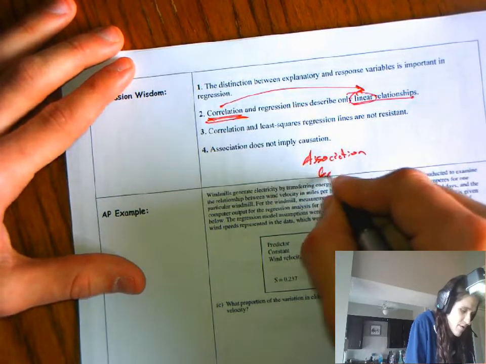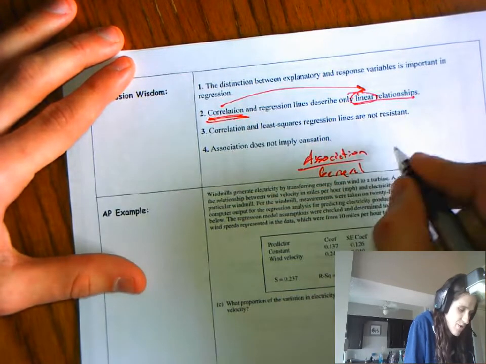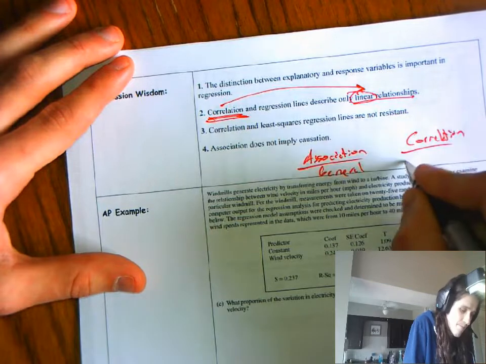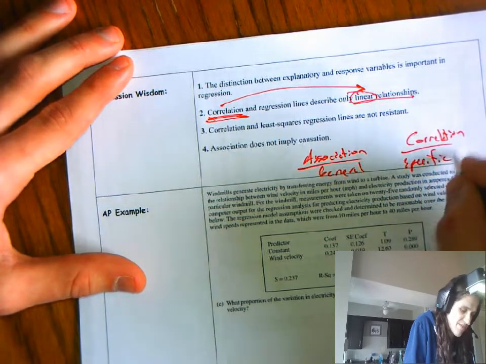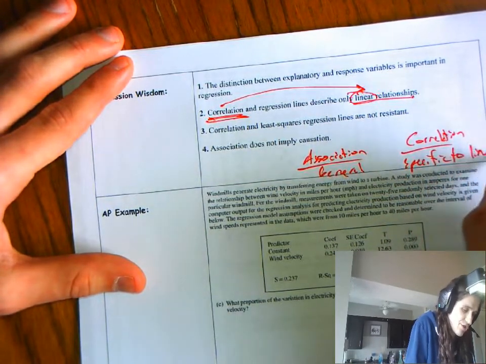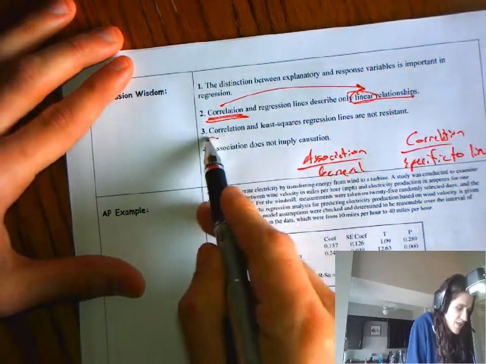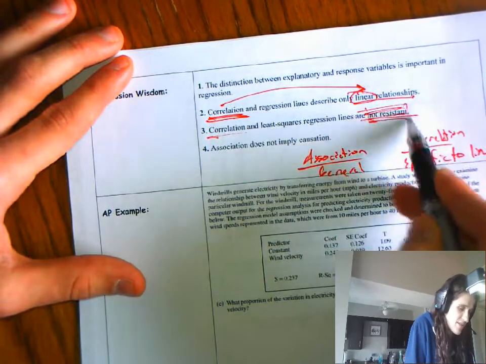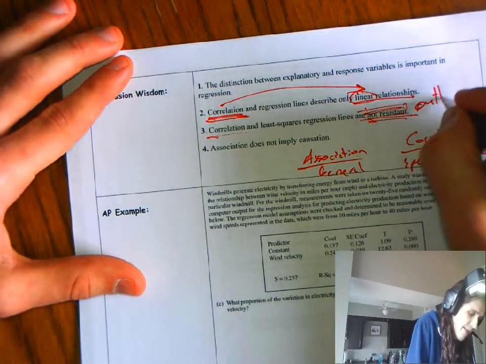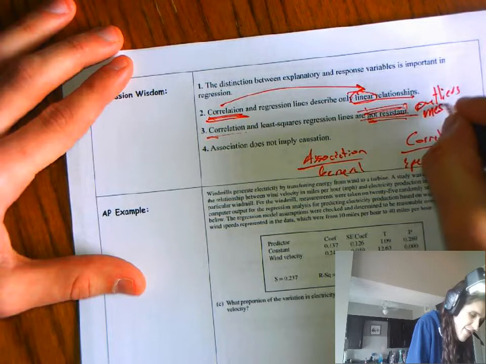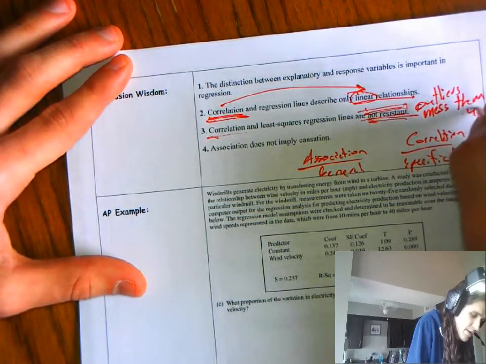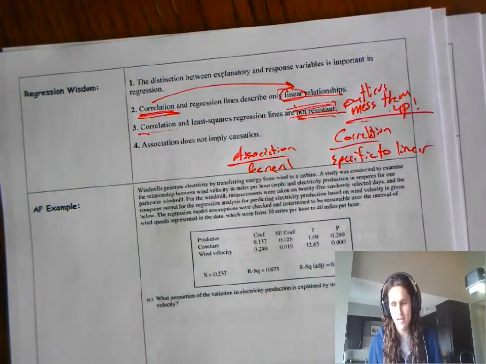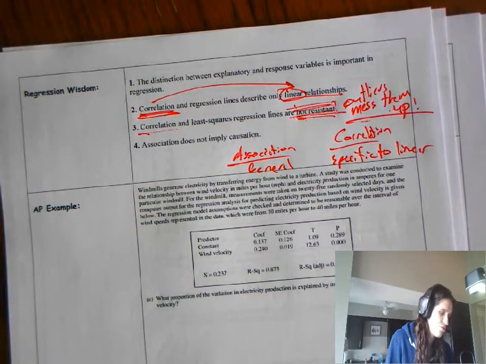The specific word is correlation, specific to linear relationships. Correlation and least squares regression are not resistant. What does that mean, not resistant? That means that outliers mess them up. A weird number, a bad data point will skew the whole thing.